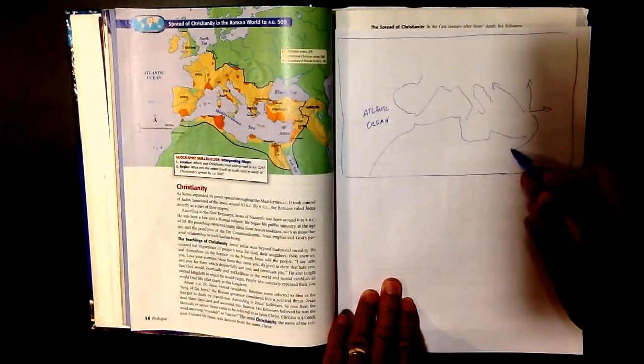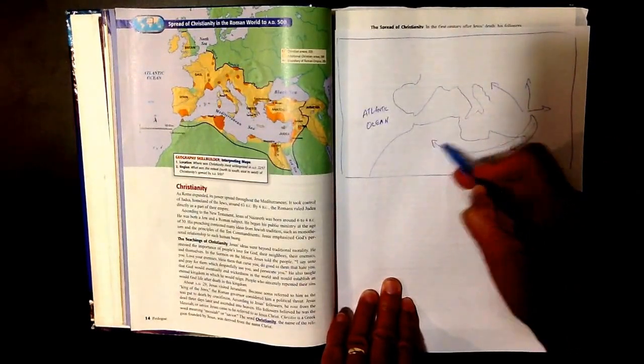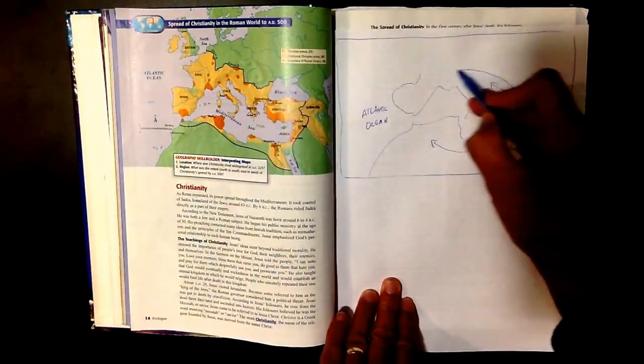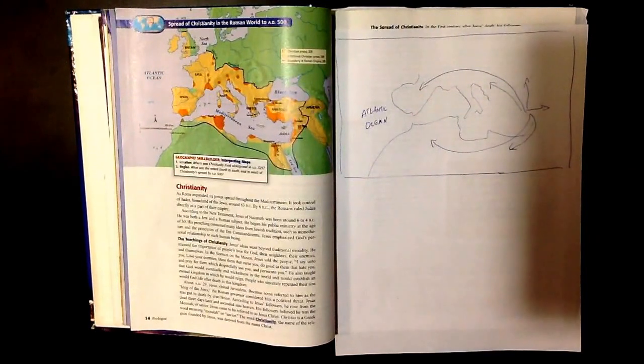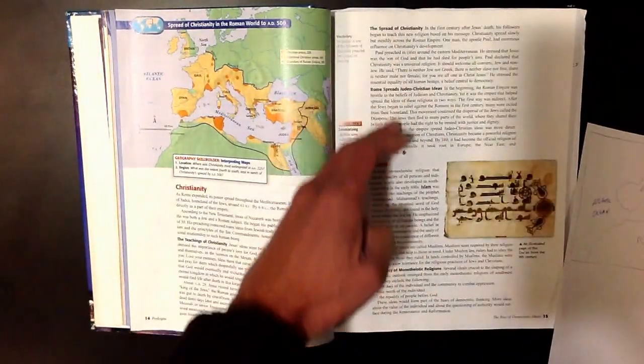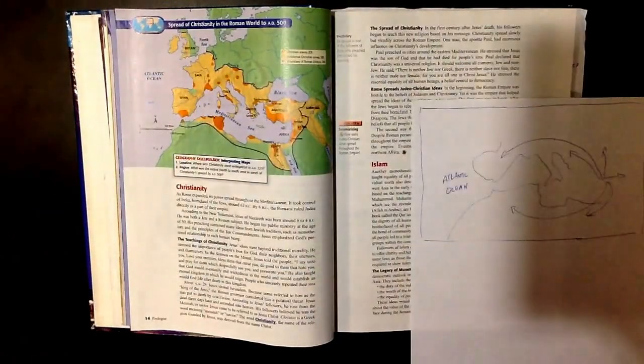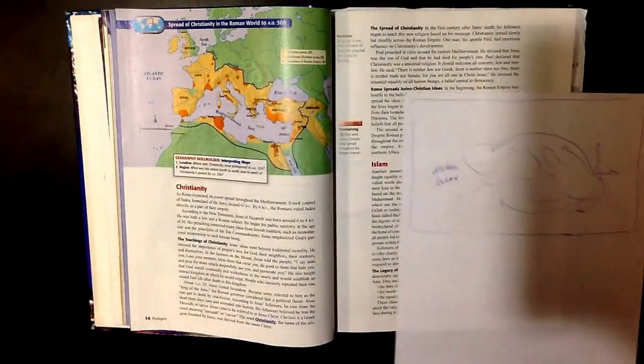Where it starts is where the beginning of the arrows are, and the arrows indicate where it spreads to. So make sure you're labeling that based on the readings in here. It'll give you an idea of where Christianity actually starts and how it spreads.